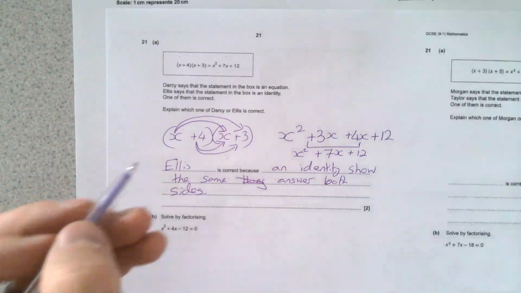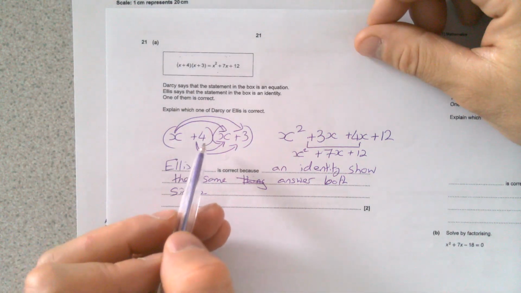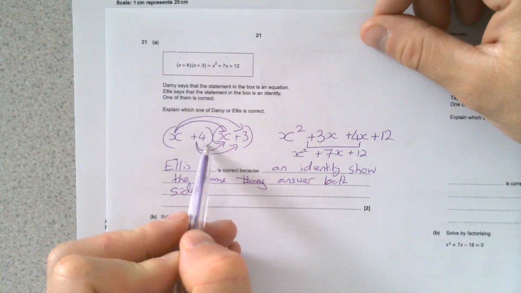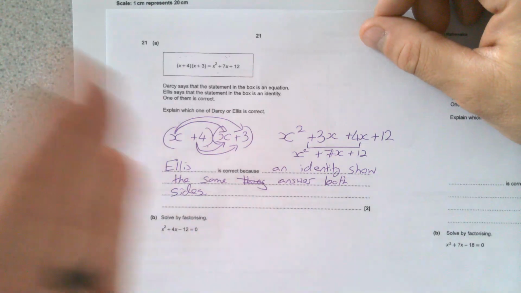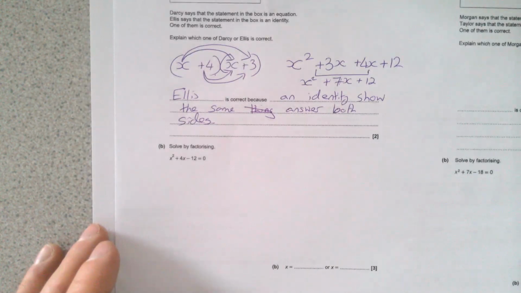Okay, so what we're saying is that's that in brackets, that's that not in brackets. So we've got both the same identity. Using that skill now, we are going to solve by factorising.